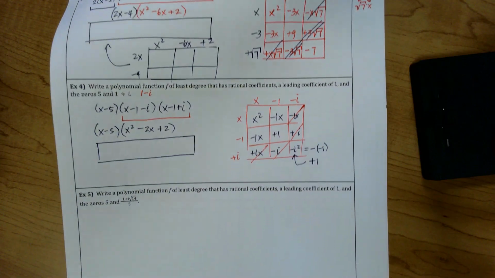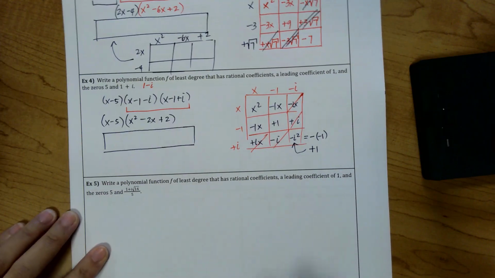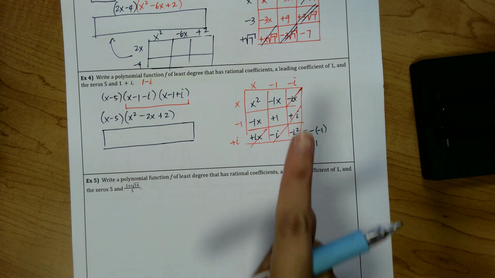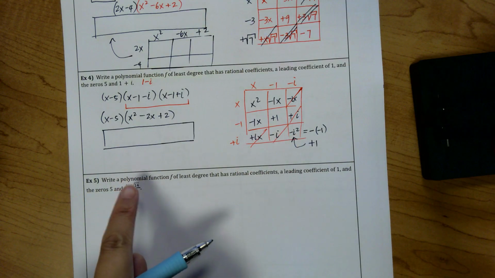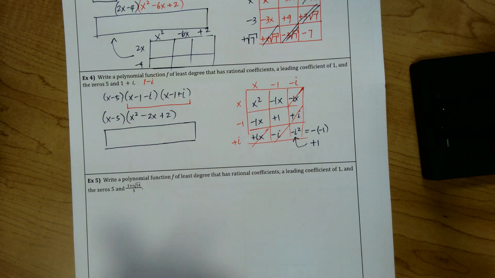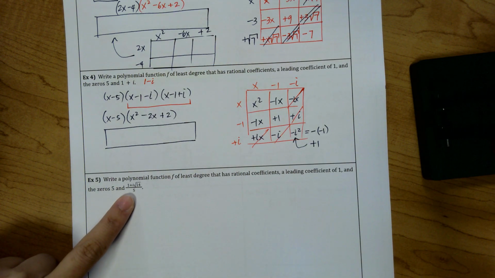Okay, so let me just show you a different way, because what if we get something like that? That is a hot mess. I don't really want to multiply fractions, right? And there must be a better way to get your a, b, and c value. So what if we recognize that this is similar to our quadratic formula answers?